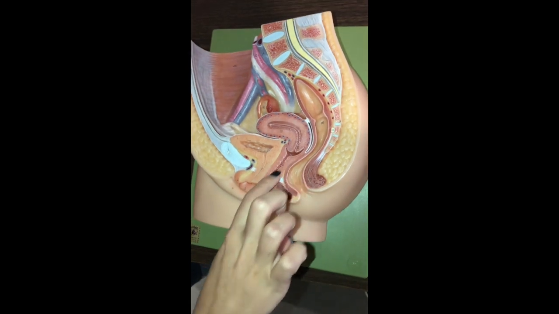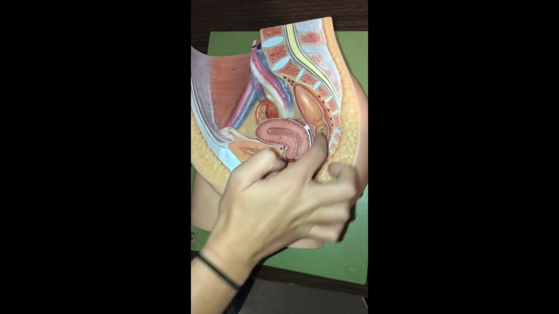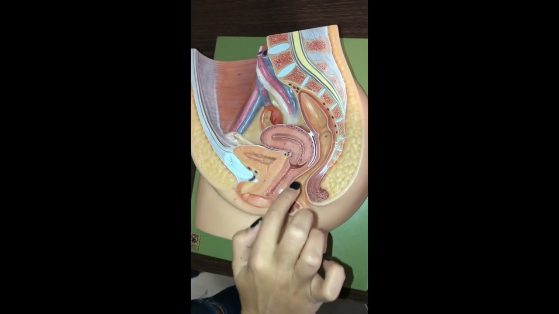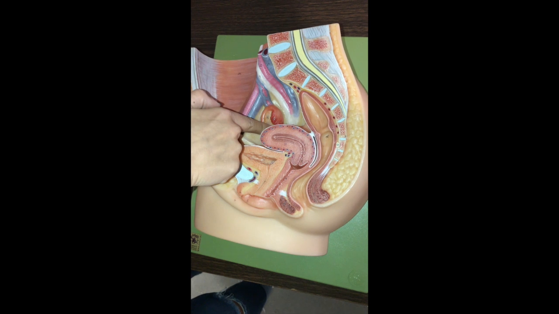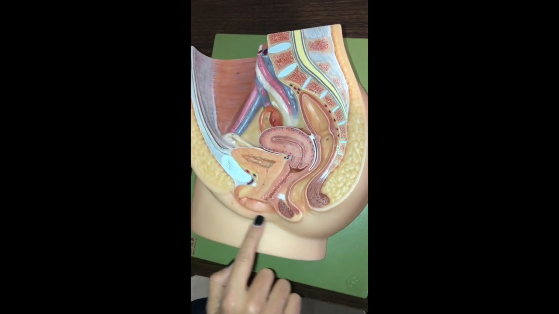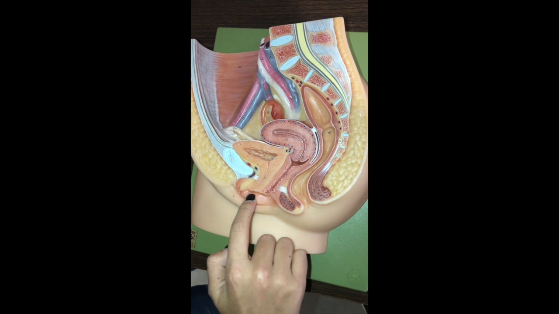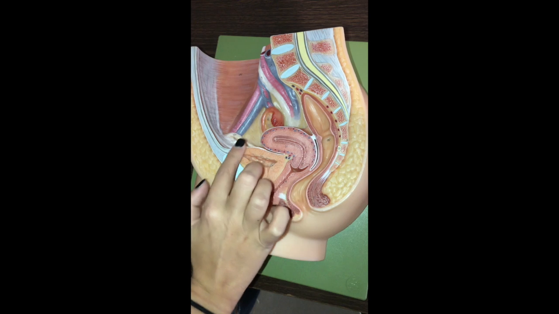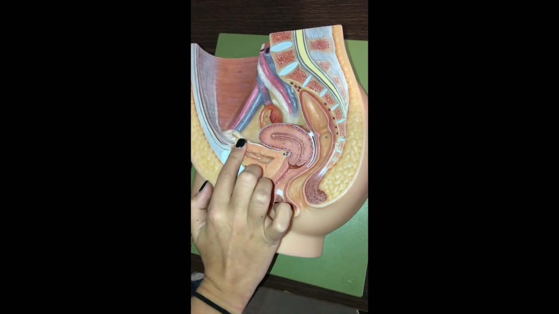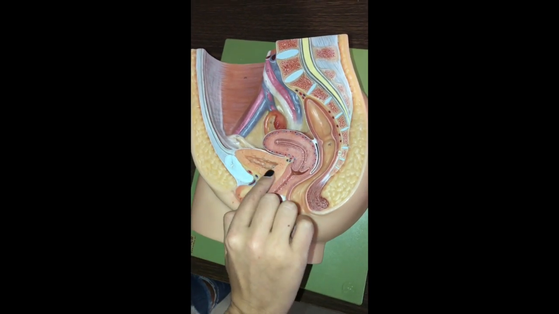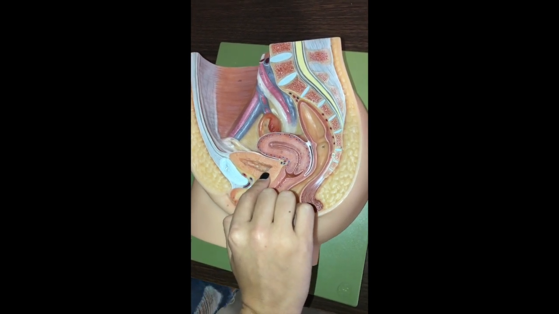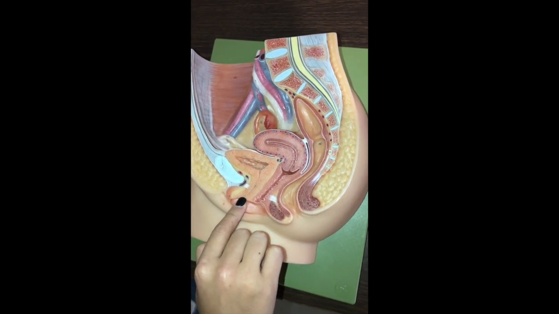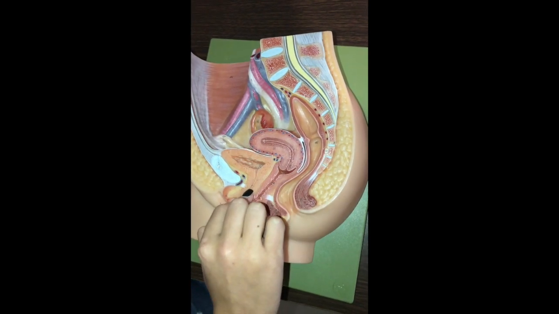Right here we have the vagina, and then the rectum, and then the uterus, and the ovaries right here, and then the labia majora and labia minora. And then here we have the urinary bladder, and around the urinary bladder is the detrusor muscle. Up here we have the internal urethral sphincter, and down here the external urethral sphincter, and right here the urethra.